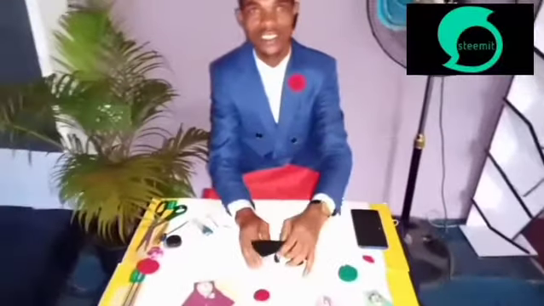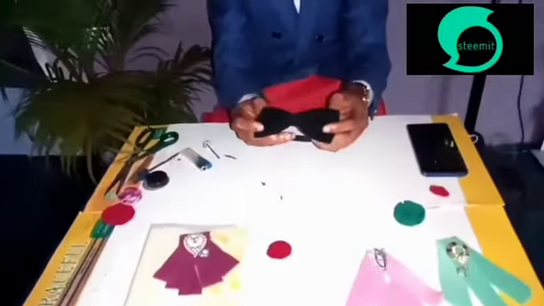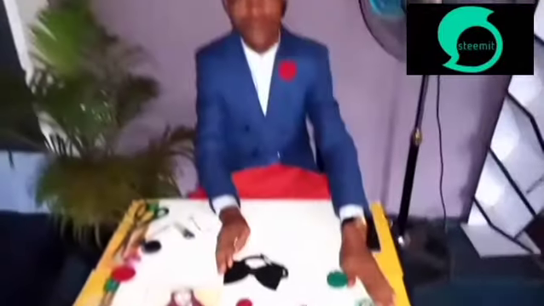In our next lesson, I will be showing you how you can make a bow tie. In a subsequent study, I will be showing how to make this prudent tie on the table.